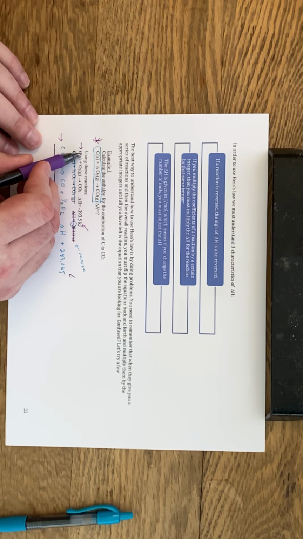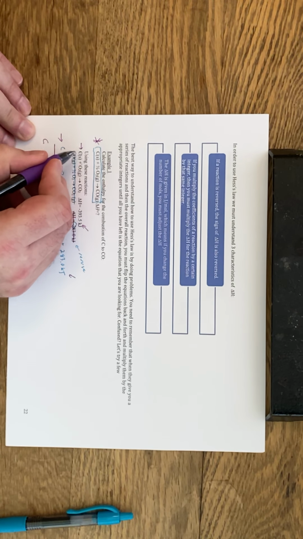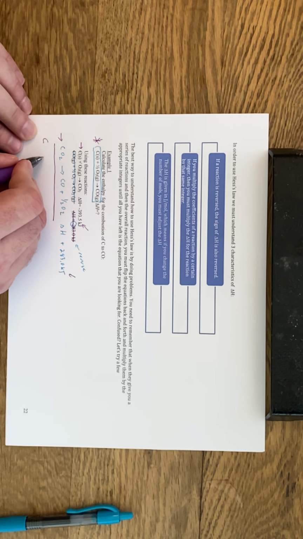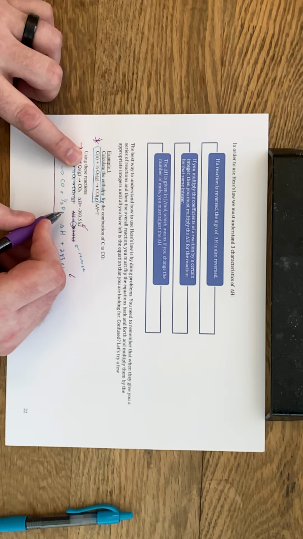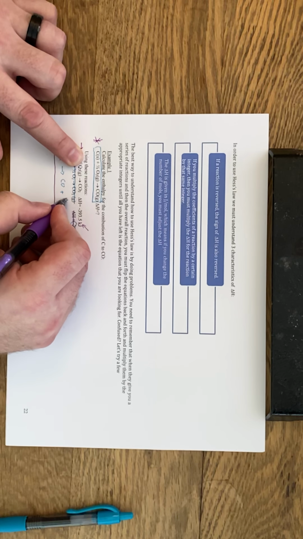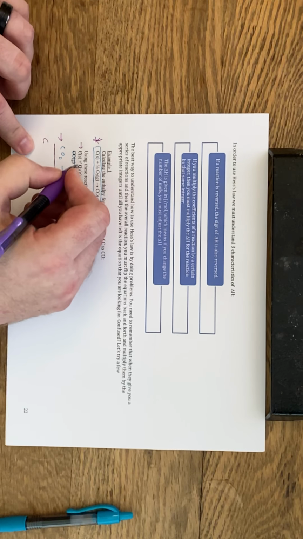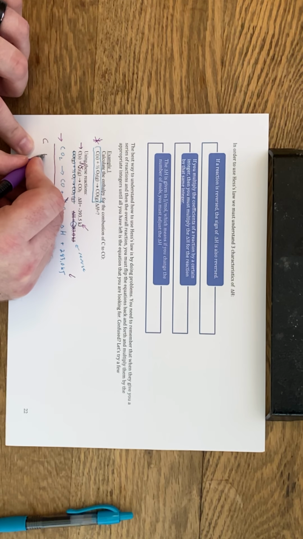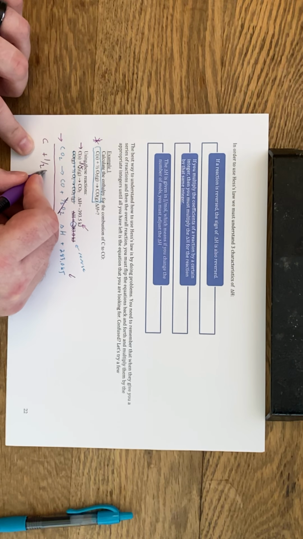So if you take a look here, don't we have a C right here to start with? And we have an O2 on this side. But don't we have plus 1/2 O2 on the other side? So if we get rid of this, wouldn't that leave us with plus 1/2 on this side? So we're going to go plus 1/2 O2 here.